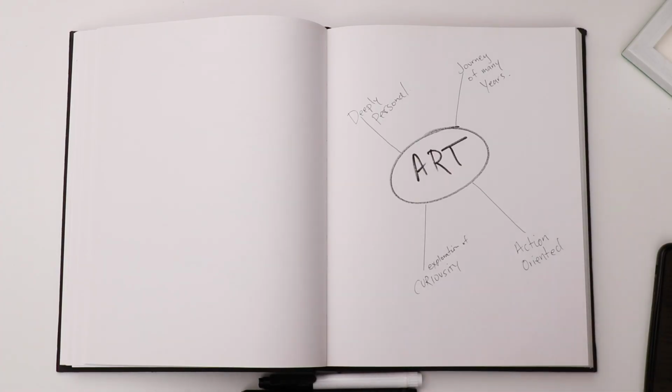And that is doing something that's deeply personal for yourself, following that journey for many, many years, exploring your curiosities, exploring the things that you're obsessing over or you love, not giving up, and becoming very action oriented. All artists that I love and admire share these traits, and I think we can learn from them, and take this to heart in the way we become artists, or whatever you want to call yourself as a creative.